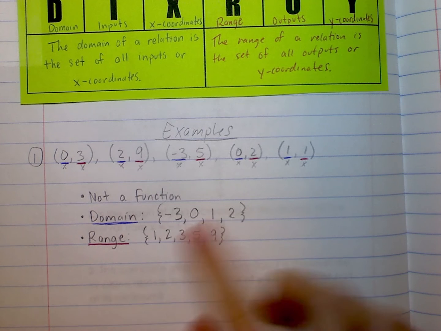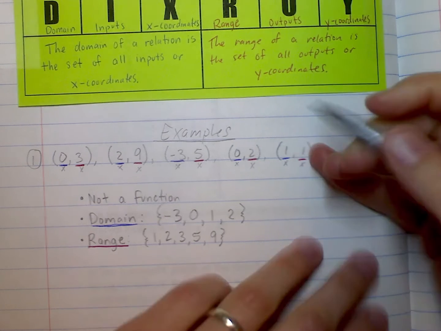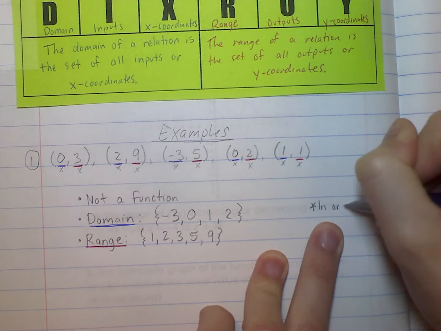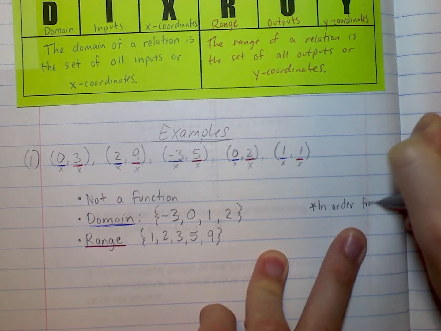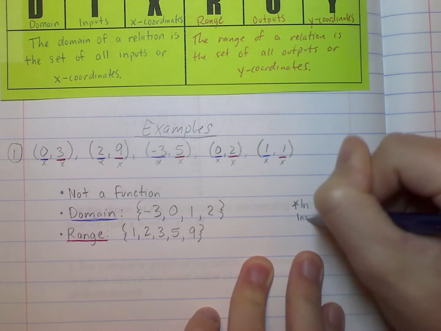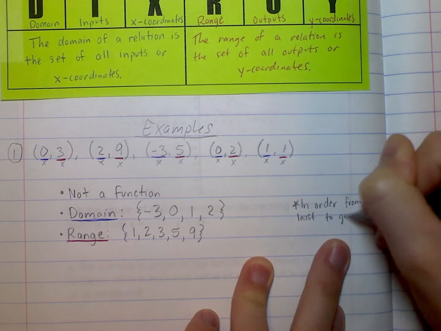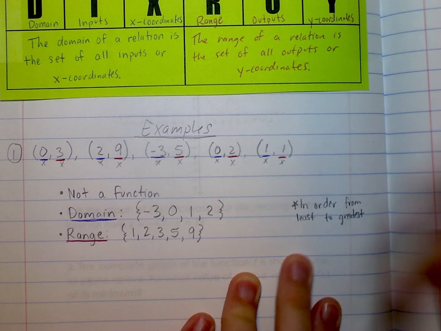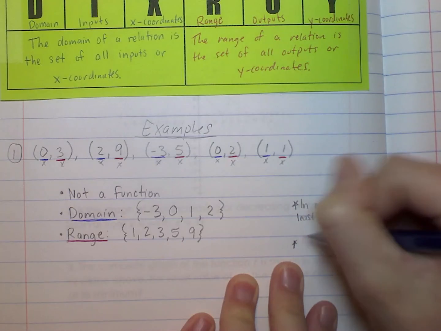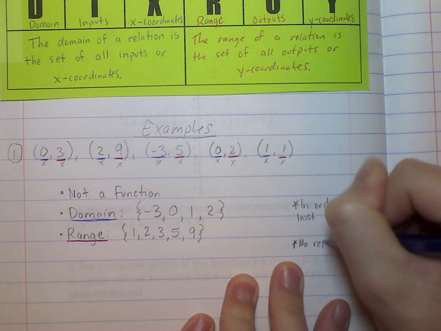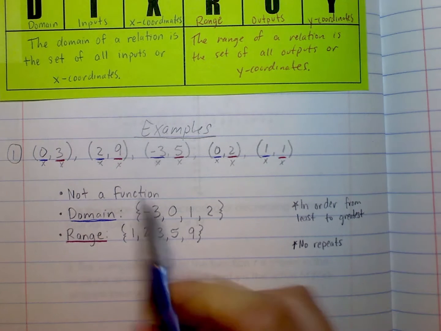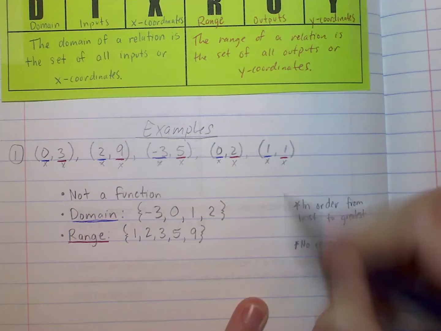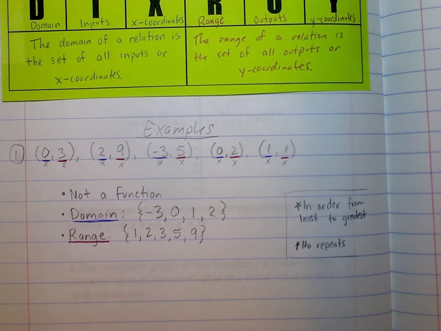Okay, so that's our first example. A couple things to note. The domain and range are in order from least to greatest. That's one really important note. And another thing to note, no repeats. When there were actually 2 zeros in the domain, I didn't repeat it. I just wrote 0 once. So these are things to remember when we're writing domain and range.